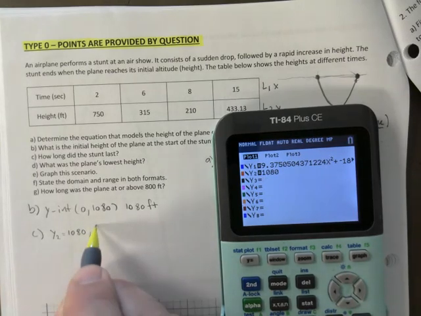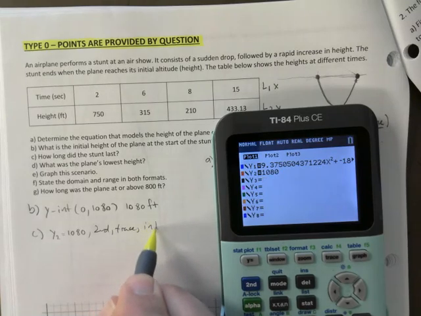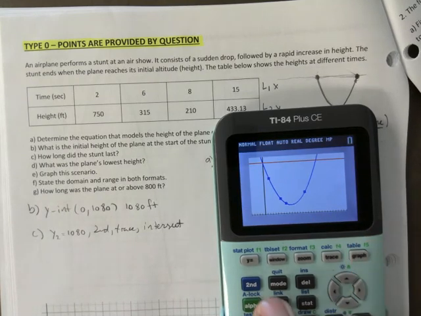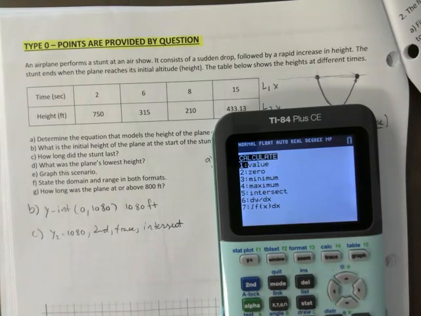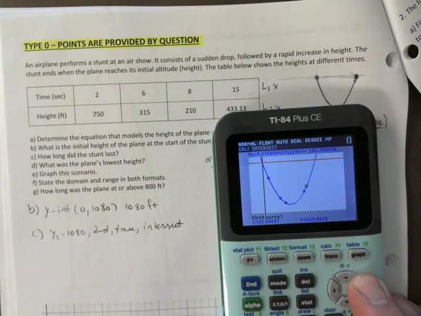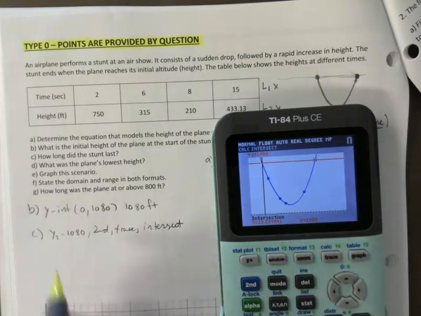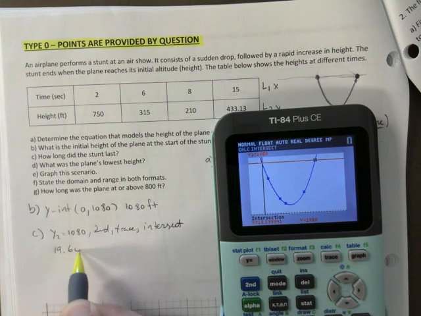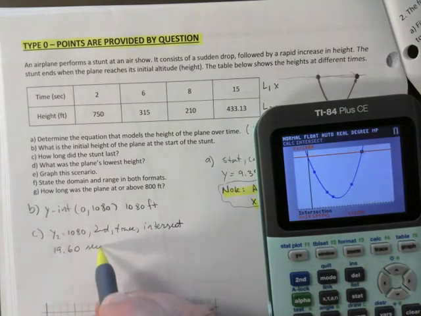And then we're going to go second, trace, intersect. Hit graph, second trace, 5. I'm going to go over to this one here. That's the one I'm interested in. Enter, enter, enter. And this would be 19.599, right? So 19.60 seconds.